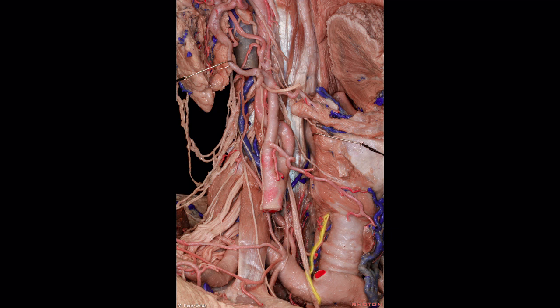It enters the larynx inferiorly, in between the esophagus and the trachea, and innervates all the muscles that are not innervated by the external laryngeal nerve, so all the muscles except the cricothyroid muscle.